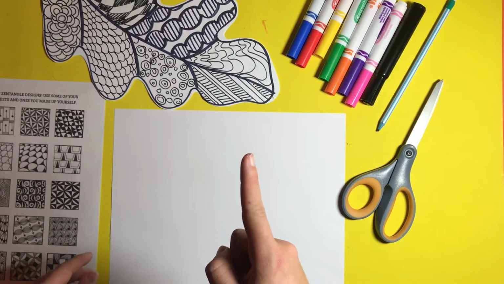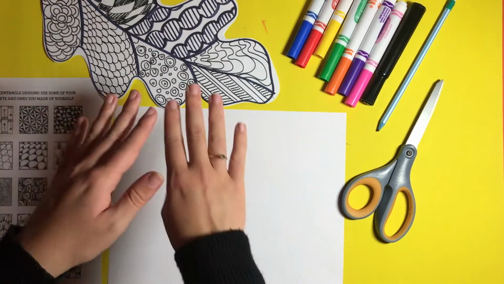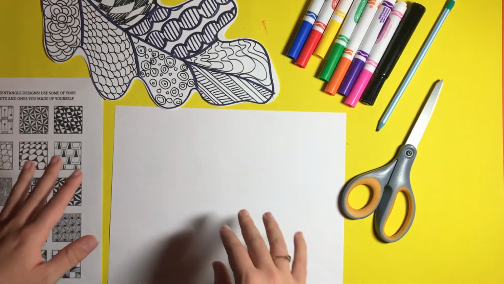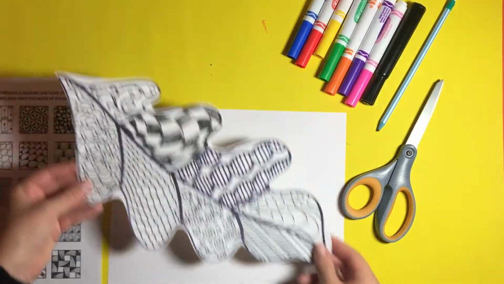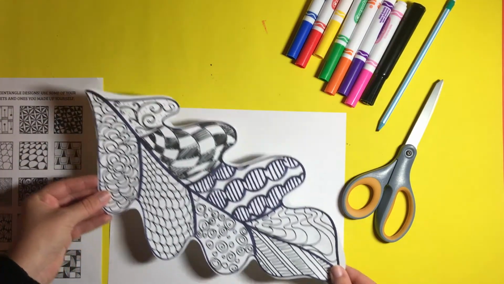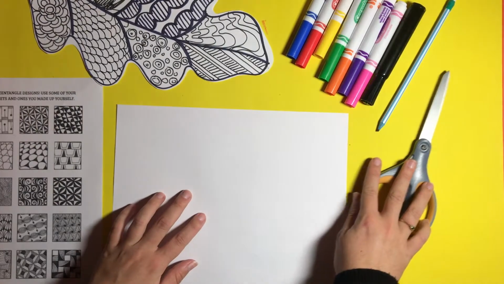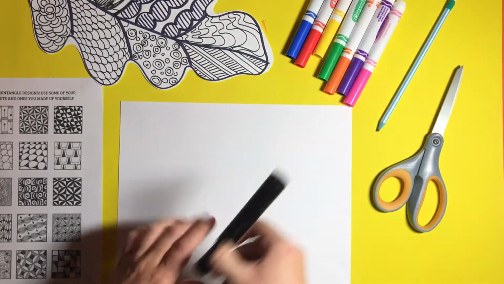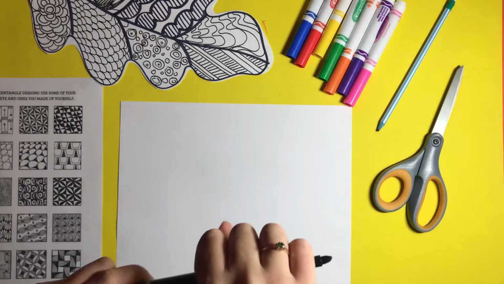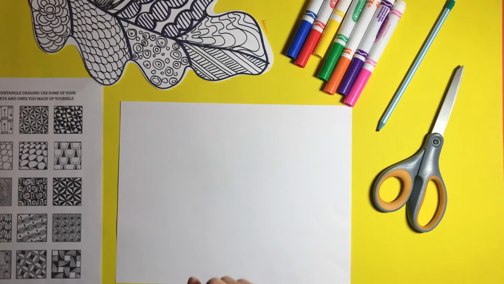So step number 1 for today is we need to create that autumn leaf first. Look how big this leaf is. It is going to take up our entire paper. Remember, I draw with marker so you can see it better on the camera. For this step, you're going to want to use pencil.